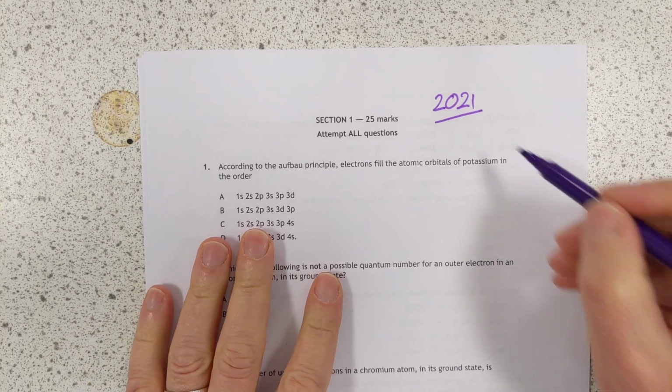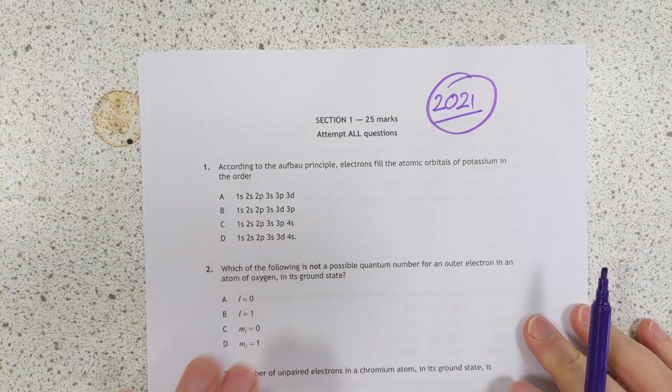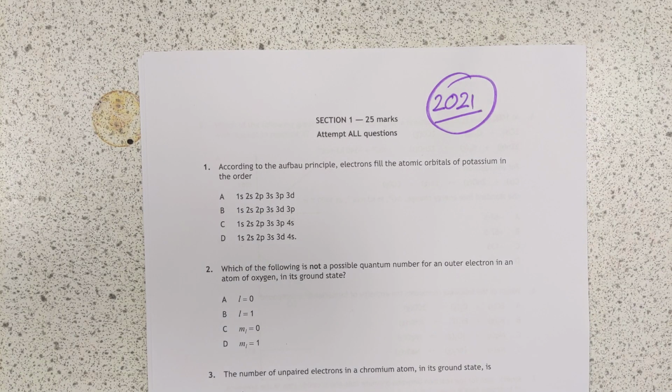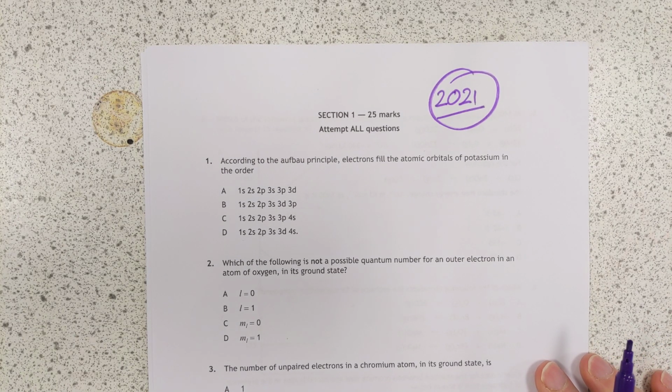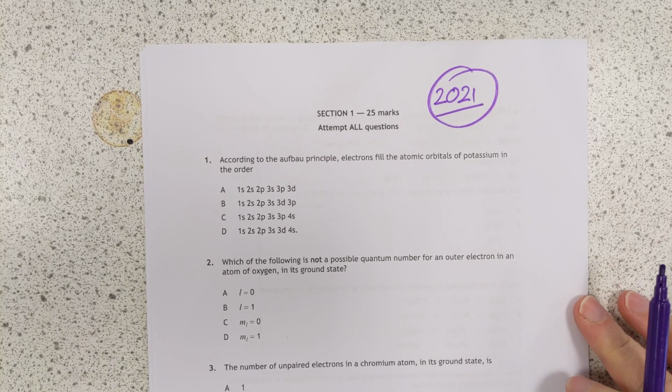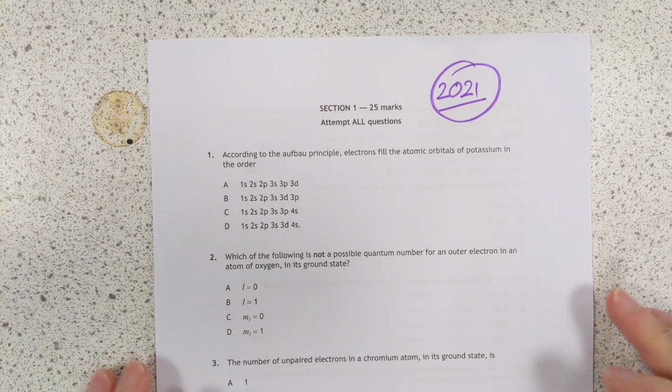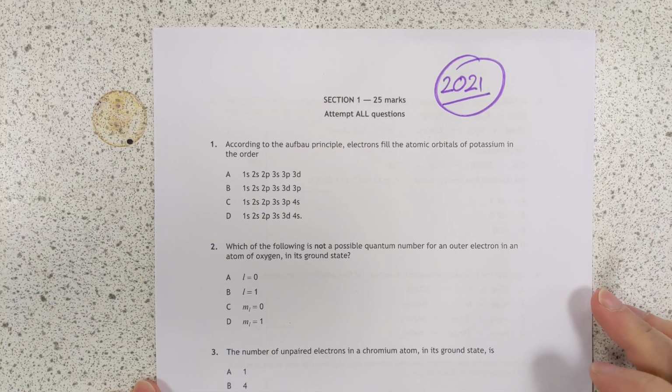Slightly contentious today. As you can see by the date, no, that is not a typo. There was a paper for 2021. Never officially released, although I believe, sadly, it was leaked. So I'm reliably informed. So let's have a look at my version of the answers.